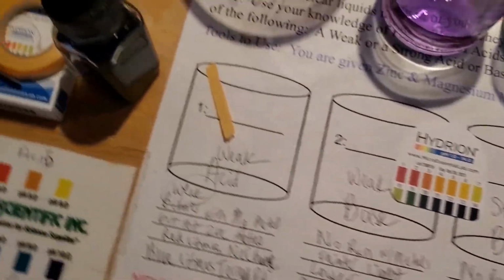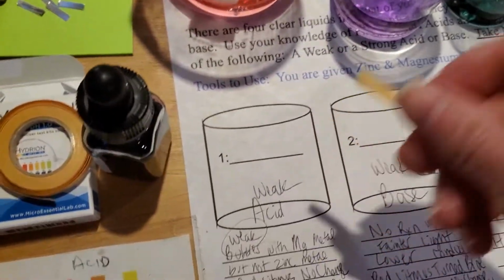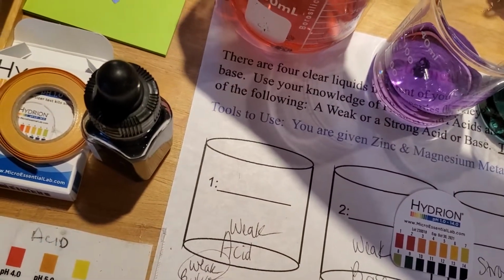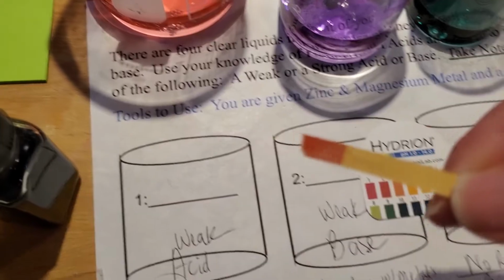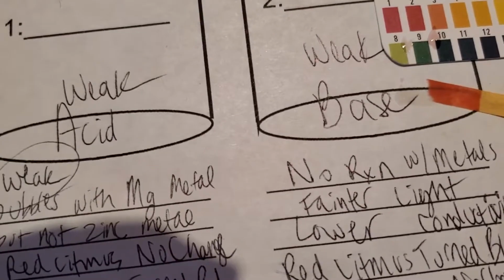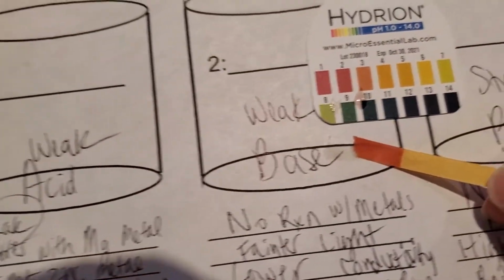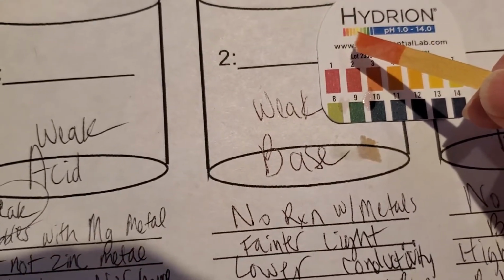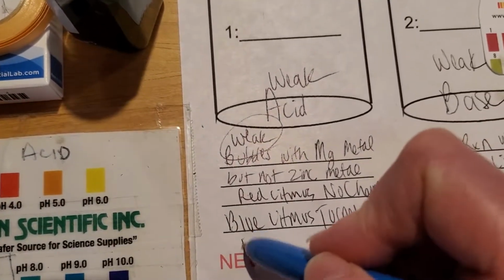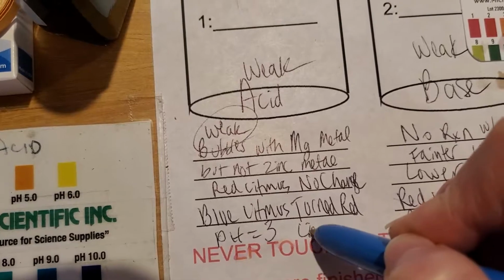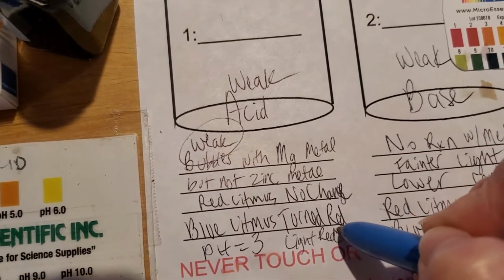And then last here, let's see this weak acid. Have like a lighter colored, probably like a 2 to 3. I'll just put 3. So pH 3. And we have a light red indicator.